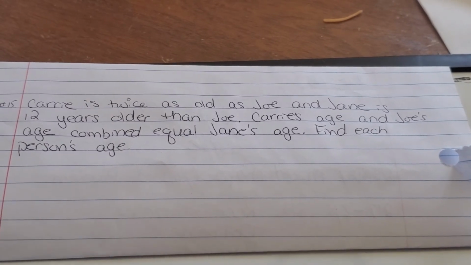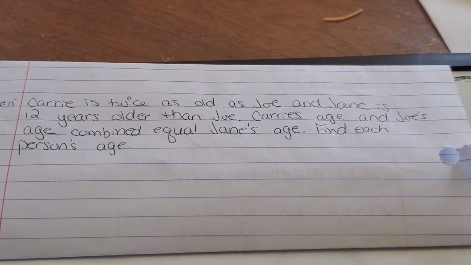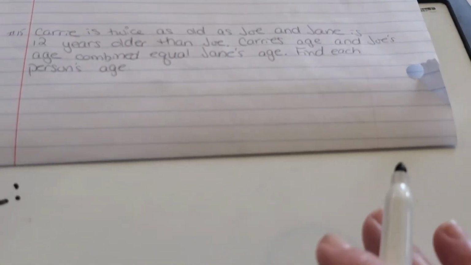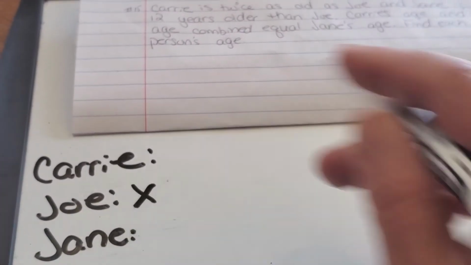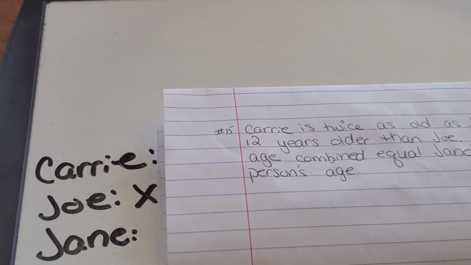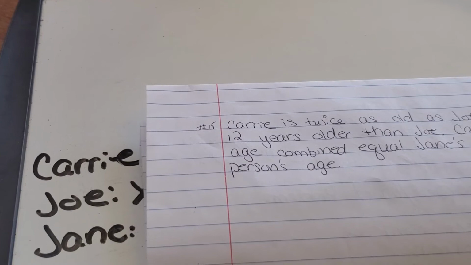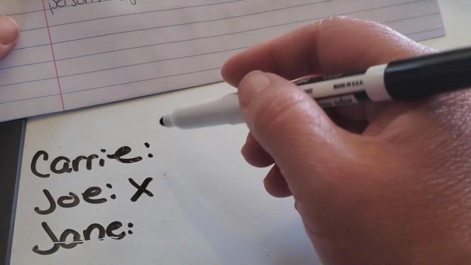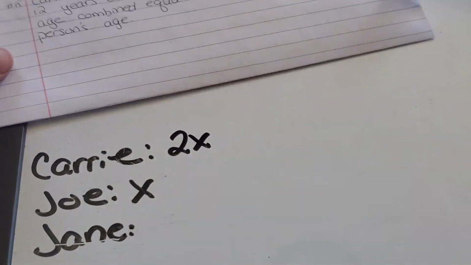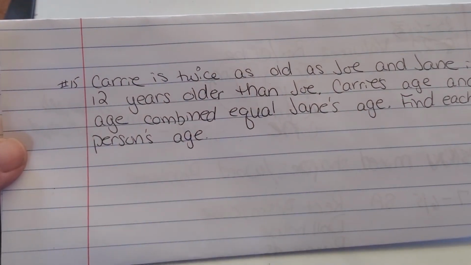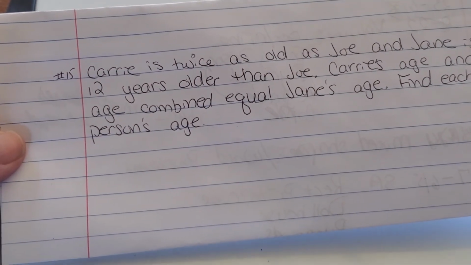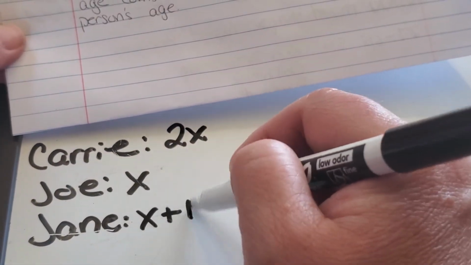Carrie is twice as old as Joe, and Jane is 12 years older than Joe. I didn't tell you anything about Joe. So let's make Joe be x. Now, if Carrie is twice as old as Joe, then Carrie is going to be 2x. And if Jane is 12 years older than Joe, she's going to be x plus 12.